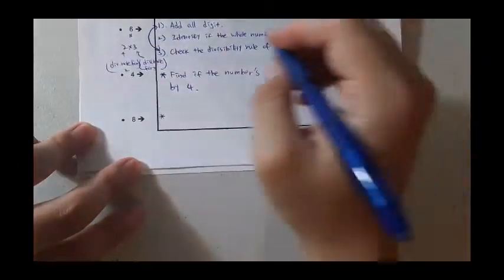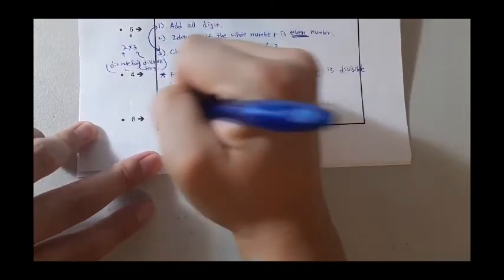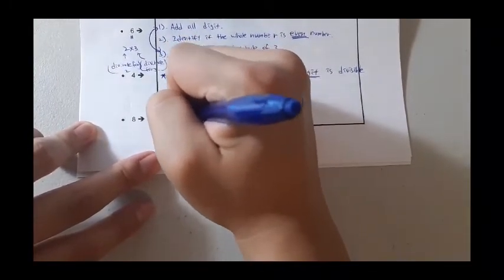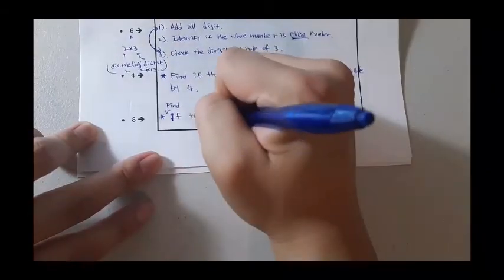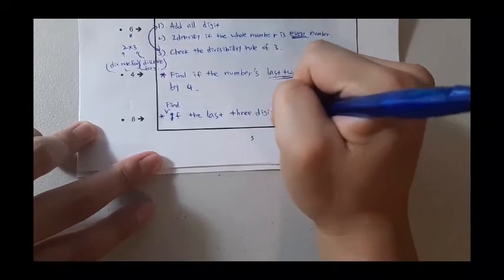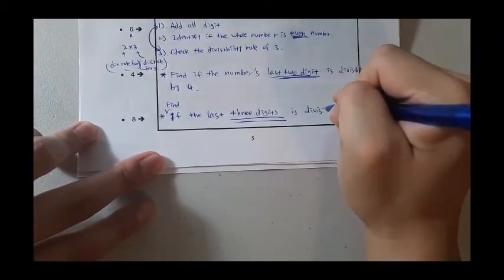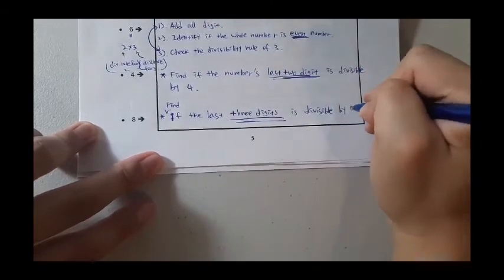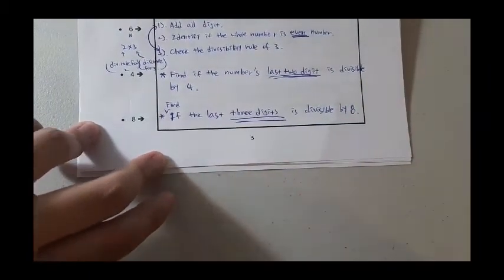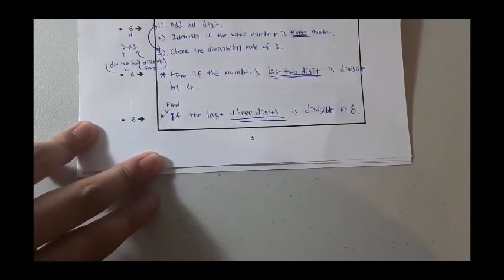For number 8, you need to understand that your job is to find out if the last 3 digits from the end are divisible by 3. I'm sorry, divisible by 8.